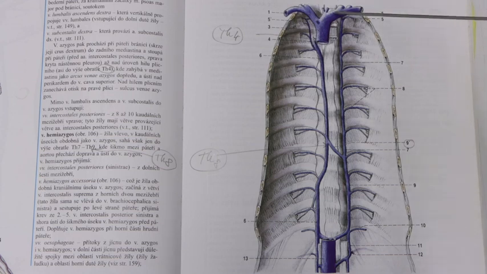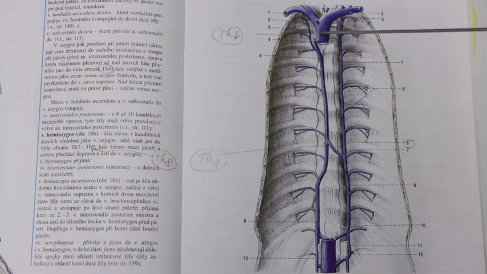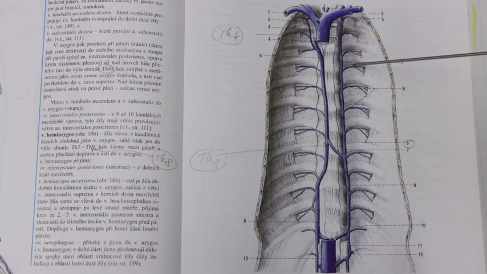You can also find this in some literature. So those are the differences between the right and left side. On the right side, the second, third, and fourth drain either to the azygos vein, as you see here, or to the superior vena cava. The second, third, and fourth on the left side, the posterior intercostal veins drain either to the accessory hemiazygos, or directly to the left brachiocephalic vein.